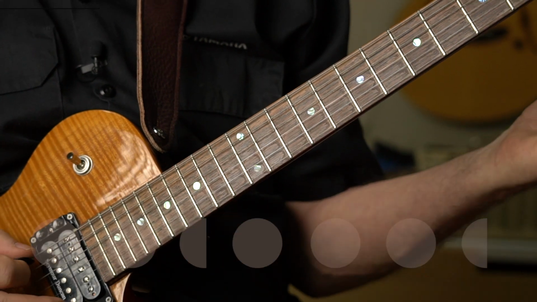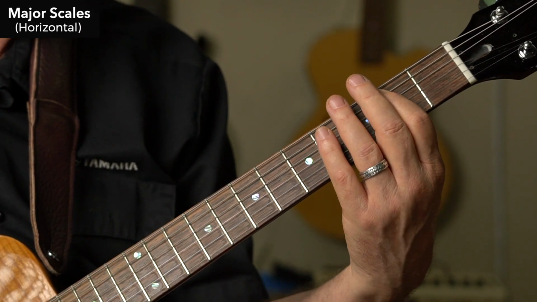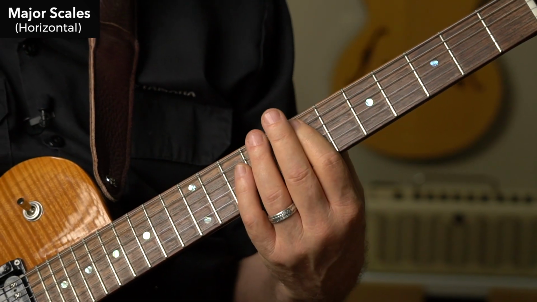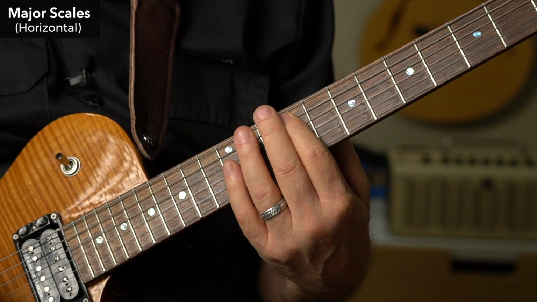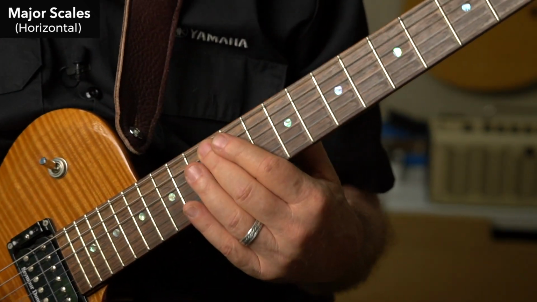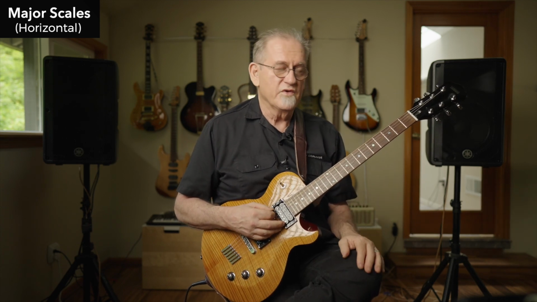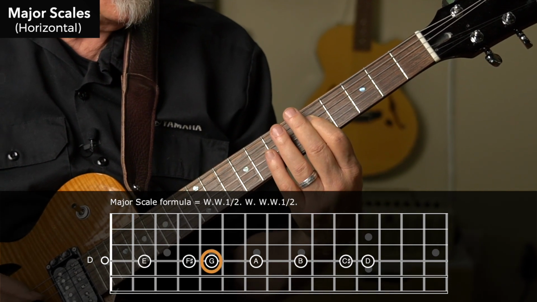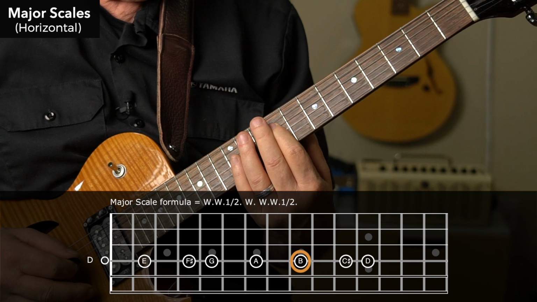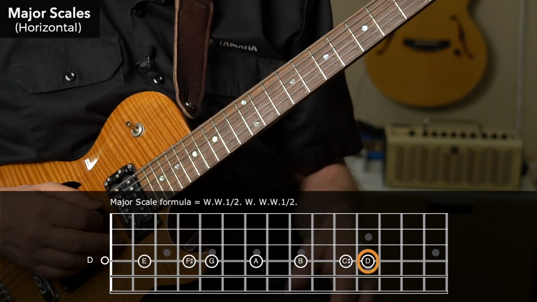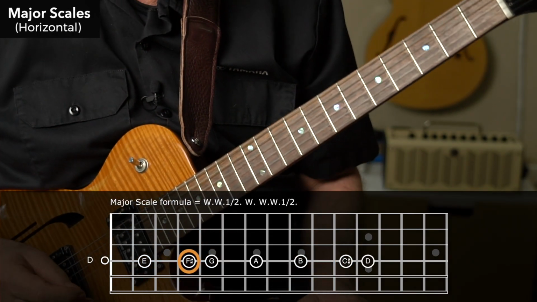I can go up any string like this. A, whole step to B, whole step to C sharp, half step to D, whole step to E, whole step to F sharp, whole step to G sharp, half step to A. You'll also see the key signatures as you do this. So key of A has 3 sharps. D, whole step to E, whole step to F sharp, half step to G, whole step to A, whole step to B, whole step to C sharp, finally D. So D has 2 sharps, C and F sharp.